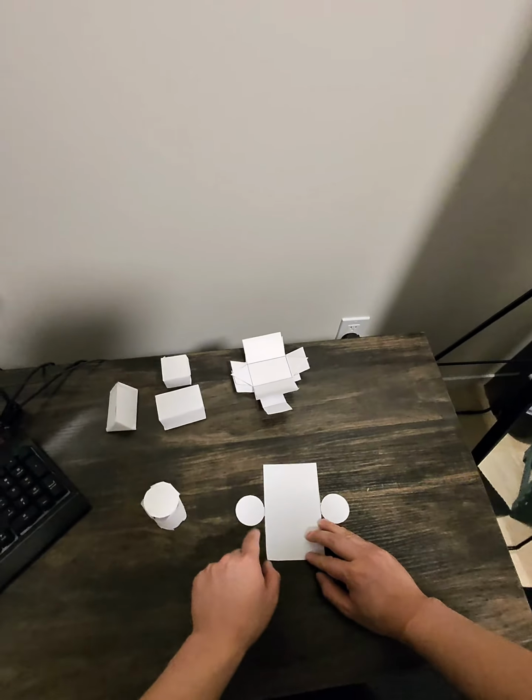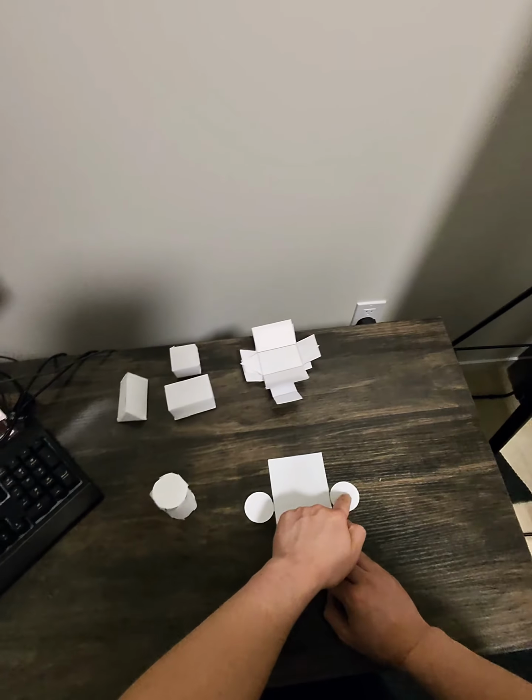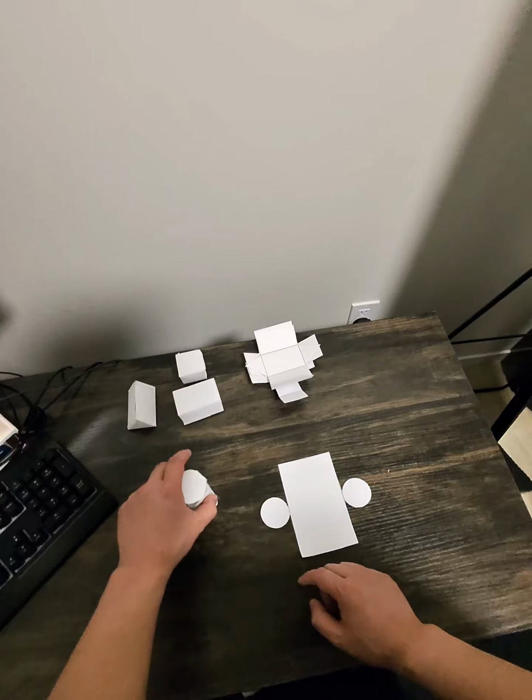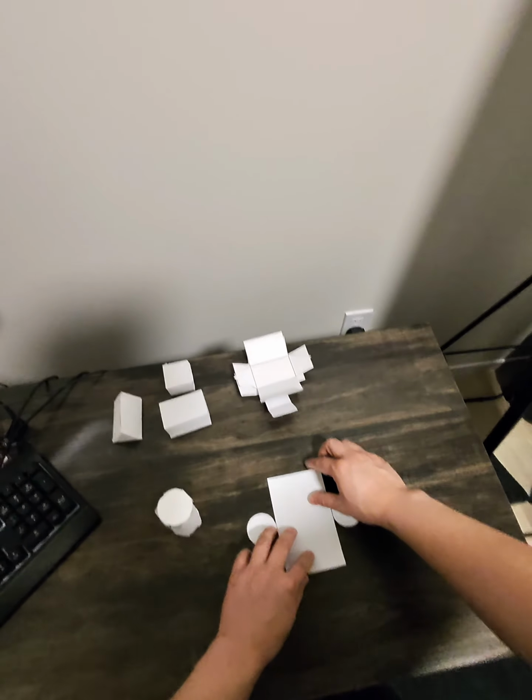So notice, you can call this the top, call this the bottom. These are the circles, top and bottom, for my cylinder. And this is the body of the cylinder.